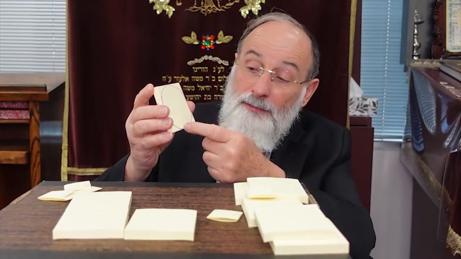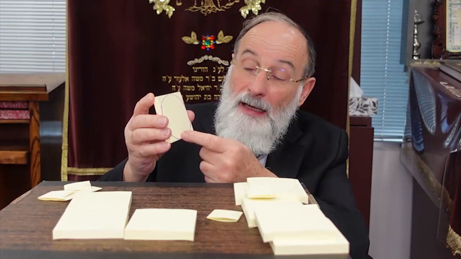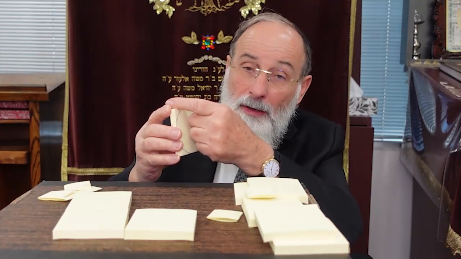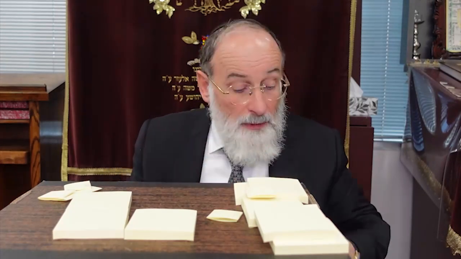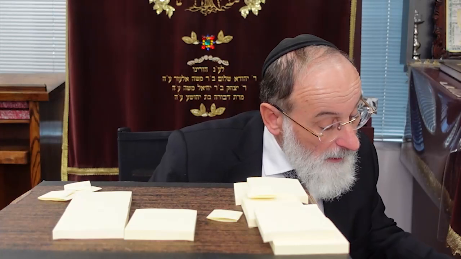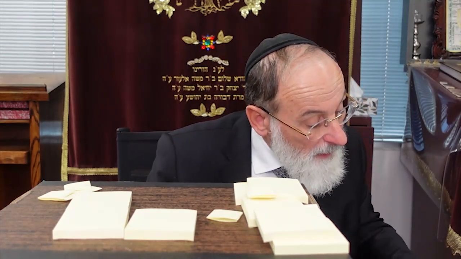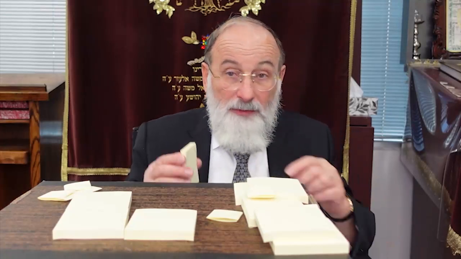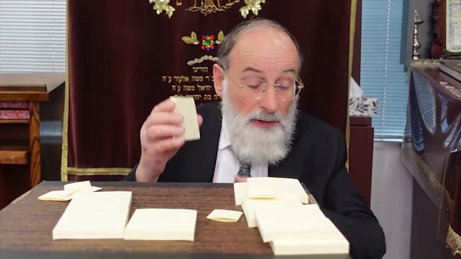But when you judge it from how much you have to add on to the circle to make the square, that would be a third. So that comes out to be a third. When we say it's a quarter, we mean it's a quarter larger, but it's a third of the circle. Now, a third of the circle is 2,000 amos.